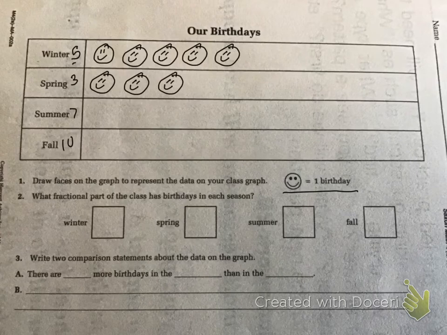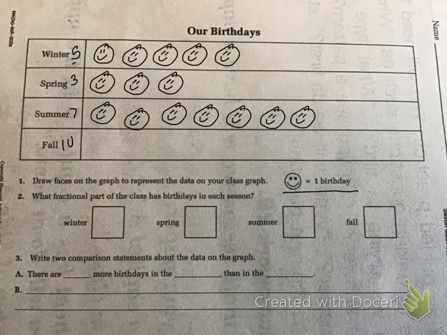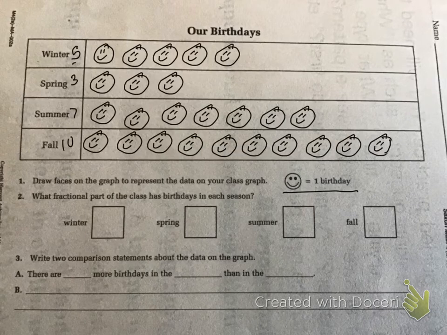Summer has 7, so we would do 7 smiley faces. And fall would have 10 smiley faces. All right, so this would be my graph showing the number of birthdays.